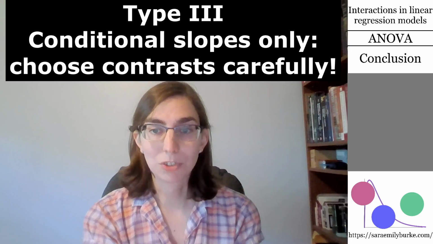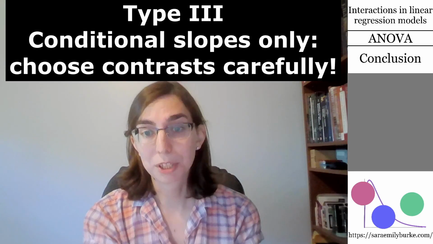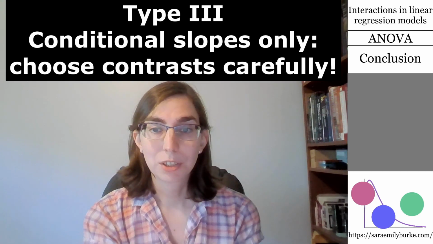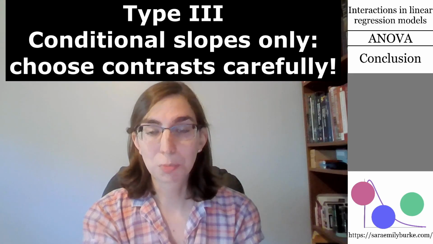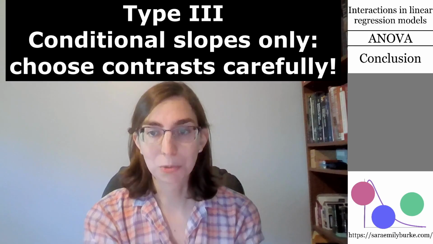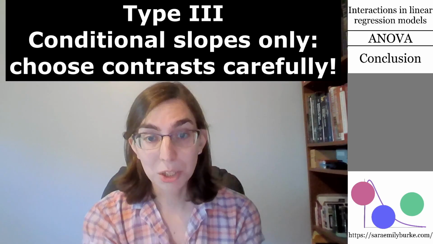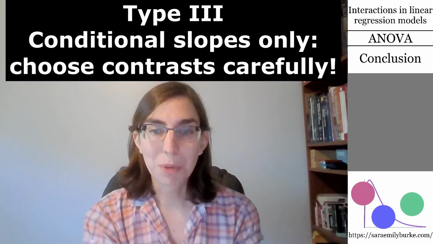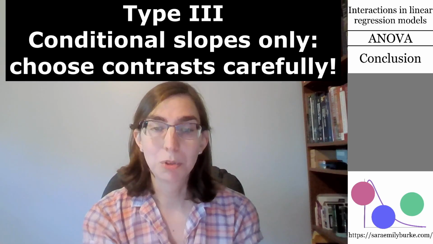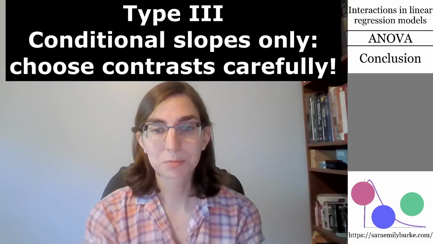Some implementations automatically contrast code or center your predictors to estimate these conditional effects at useful points, like the average of the two conditions, possibly weighted by sample size. The default approach in SPSS is type 3 with contrast coding, where the main effect is actually a conditional effect at the precise midpoint between the values of the moderator.